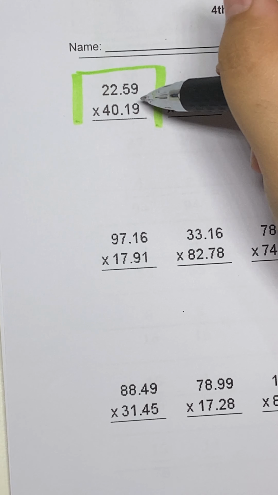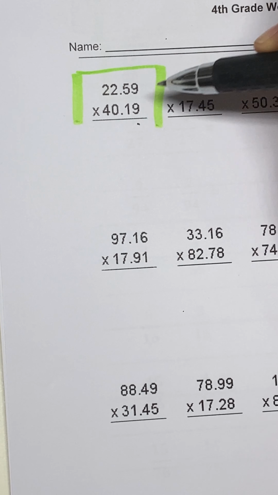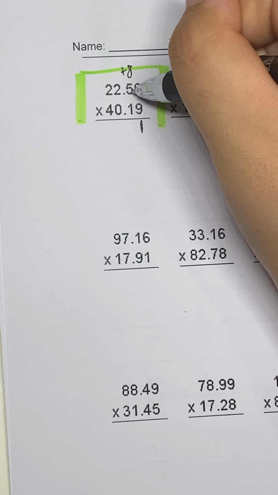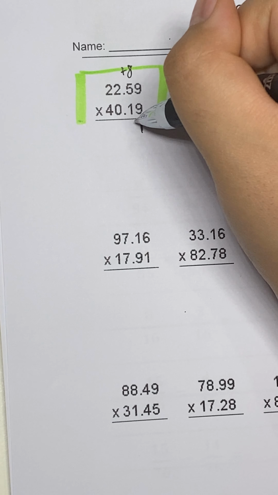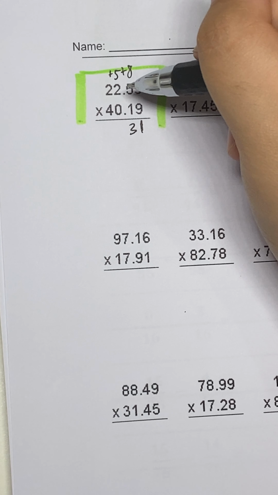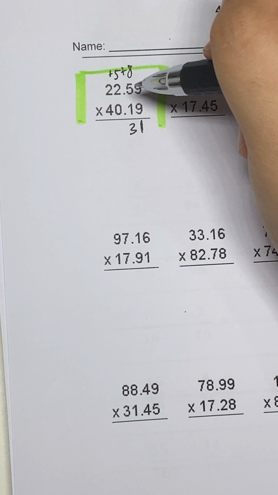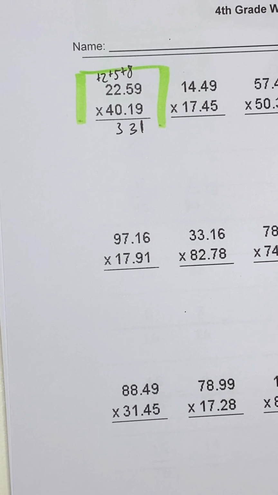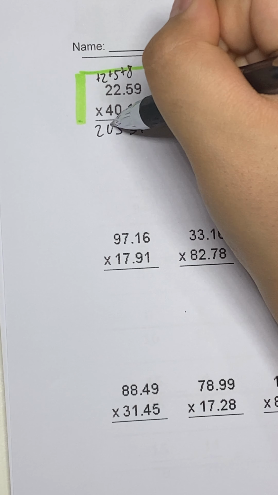So 9 times 9 is 81. So we're going to leave the 1, carry the 8. 9 times 5 is 45, plus 8 is 53, carry the 5. 9 times 2 is 18, plus 5 is 23, carry the 2. 9 times 2 is 18 again, plus 2 is 20.